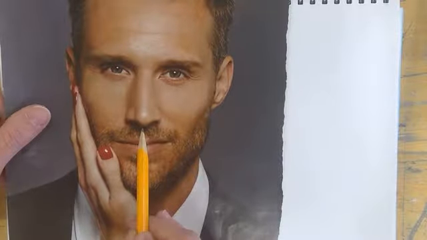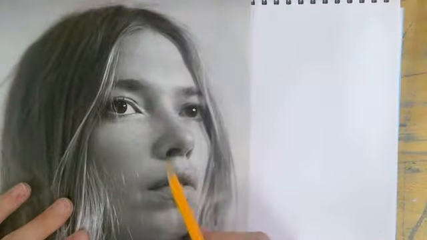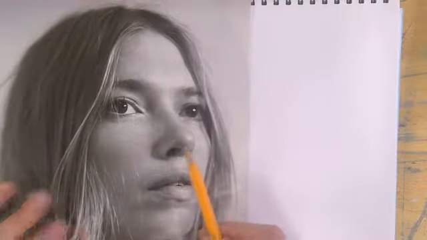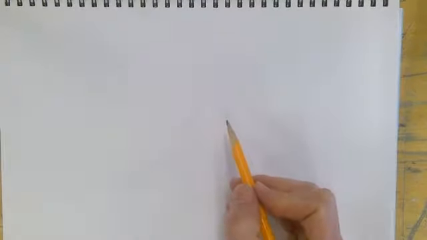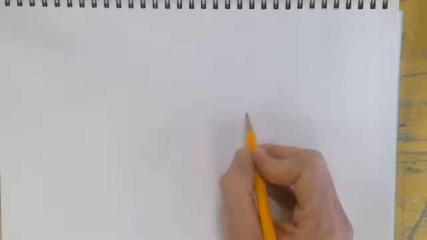And then there are times, depending on the picture that you're using, where the nostrils themselves will end way below the ball of the nose. So that's how you want to think about this structure: which type of nose am I looking at, and how can I make sure that I get those nostrils in the right placement.